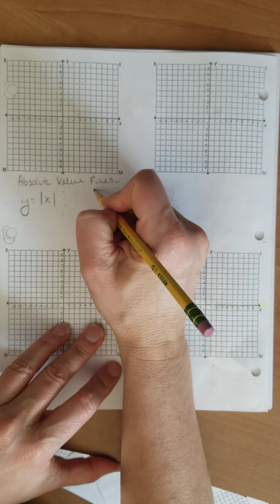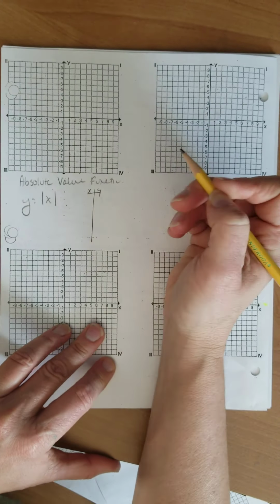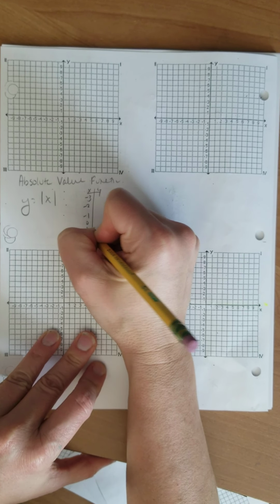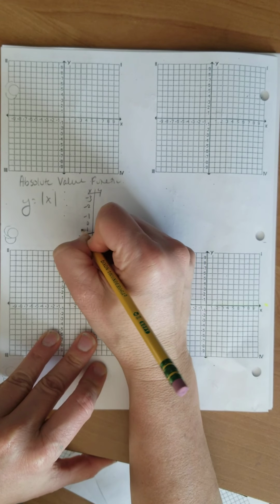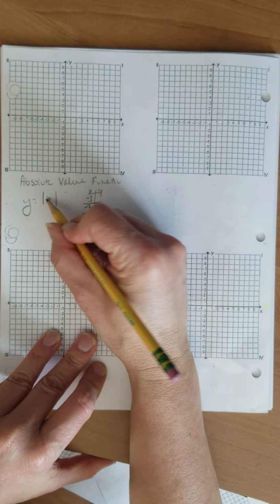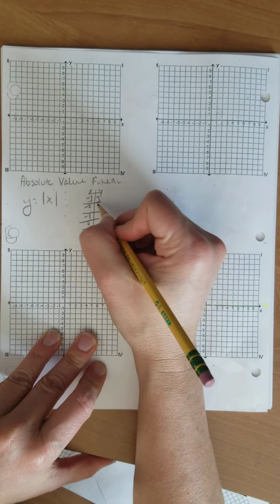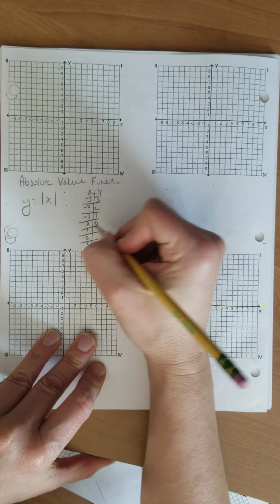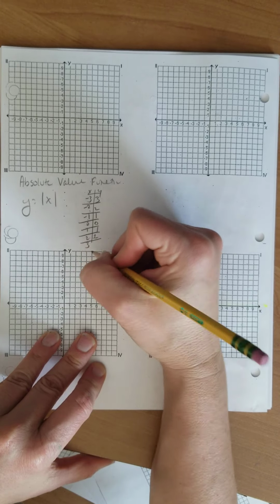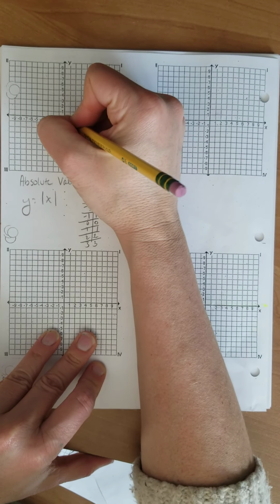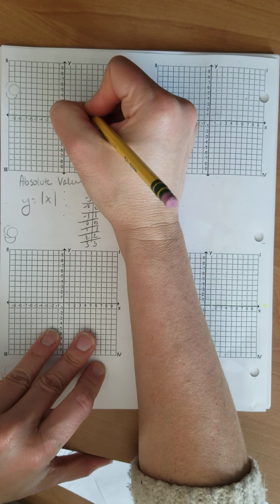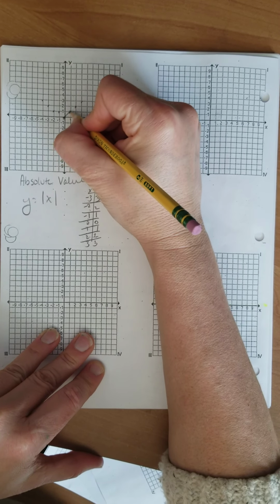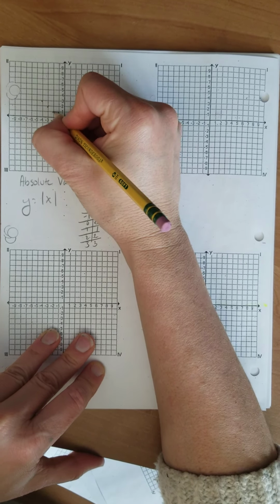Can I take the absolute value of any x in the world? You bet I can. So I'm going to go negative 3 to 3. The absolute value of negative 3 is 3. The absolute value of negative 2 is 2. The absolute value of negative 1 is 1. Absolute value of 0 is 0. Absolute value of 1 is 1. Absolute value of 2 is 2. Absolute value of 3 is 3. So we're going to start at 0, 0, 1, 1, 2, 2, 3, 3. And there we go. That's my parent function.